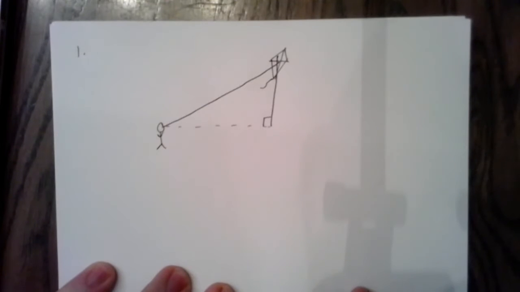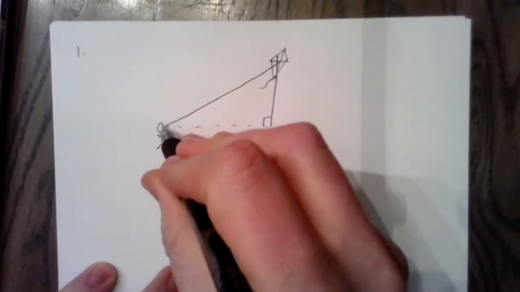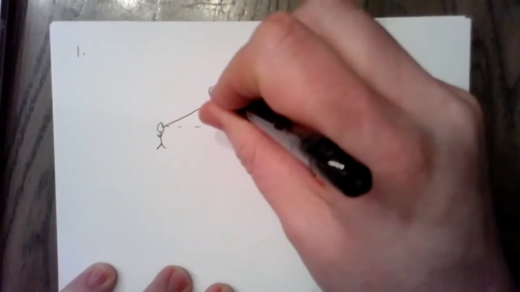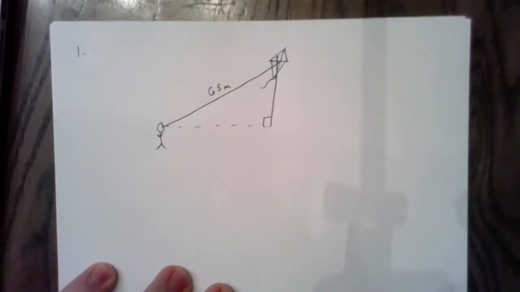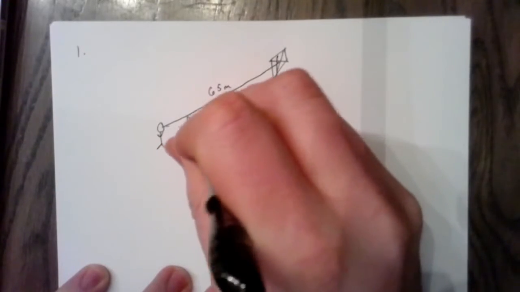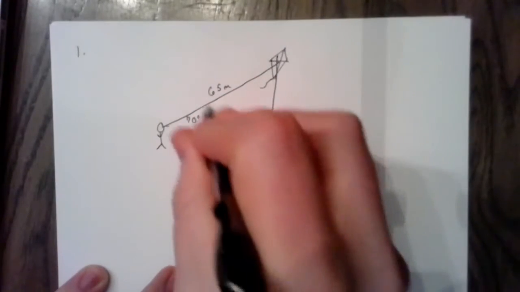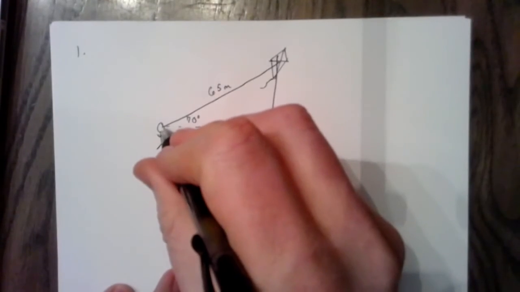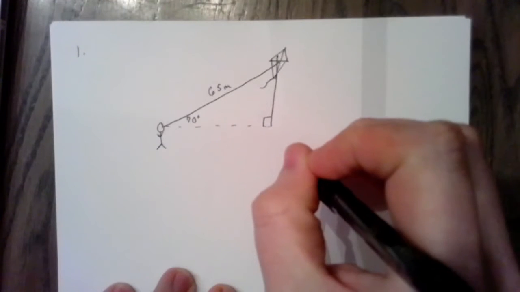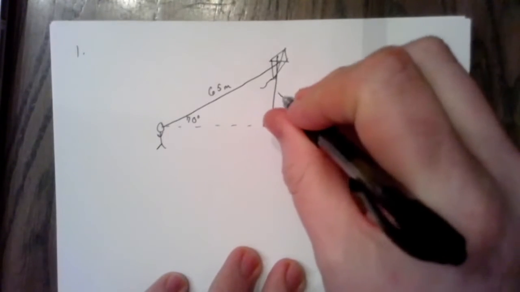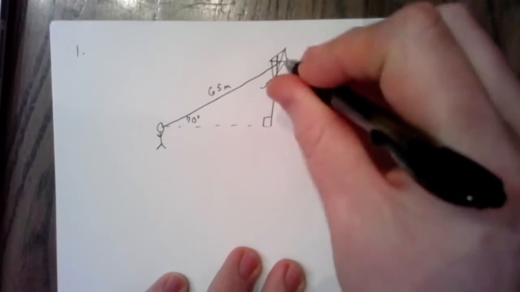Now let's talk about a few things that are going on here. They tell me that it's at the end of 65 meters of string. So here we go, we've got him holding the string right here, and the string goes up to the kite there. So I know the length of this is 65 meters. That's my hypotenuse. And then they tell me that this is 70 degrees, my angle of elevation. So he's looking forward, and then he looks up to the kite 70 degrees. Now they give me one other piece of information here, and we're going to come back to that piece of information at the end. But I want to know how high above the ground the kite is flying. So this is x. I want to talk about its altitude right here.